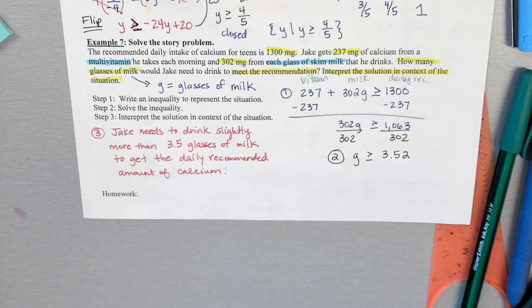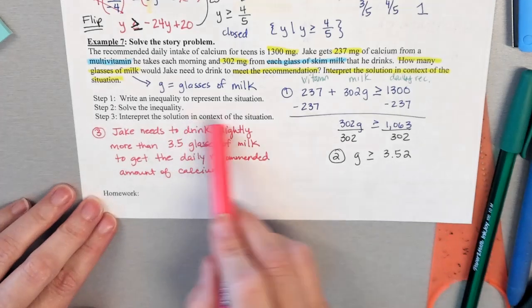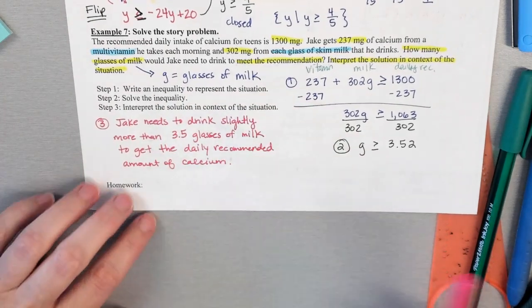Okay, so that's exactly what our situation is. You have to drink slightly more than 3.5 glasses of milk to get the daily recommended amount of calcium. Okay, so we need all of that for the context of the situation.